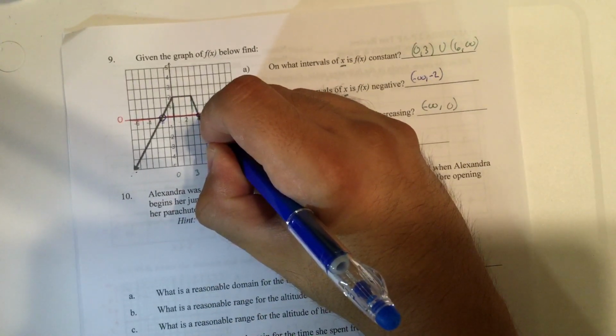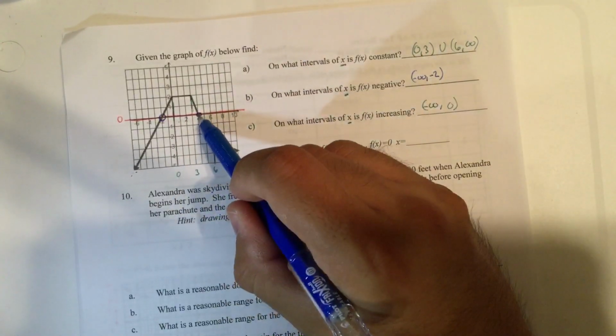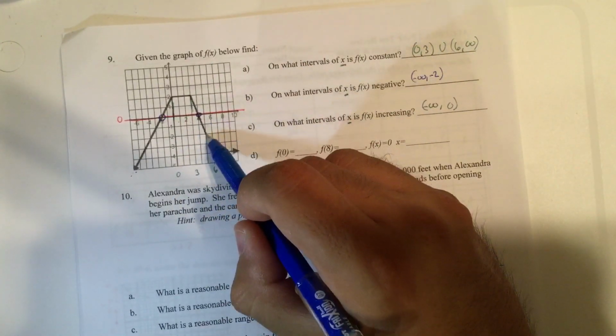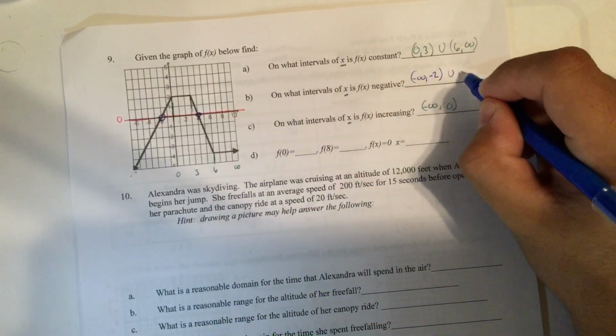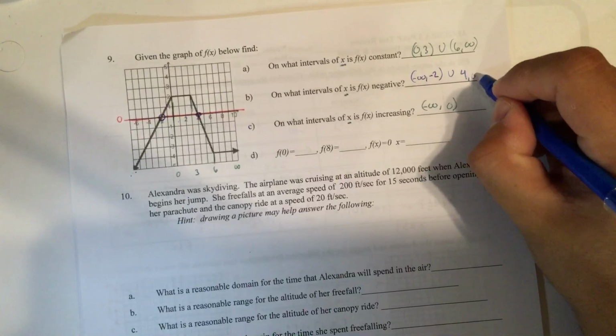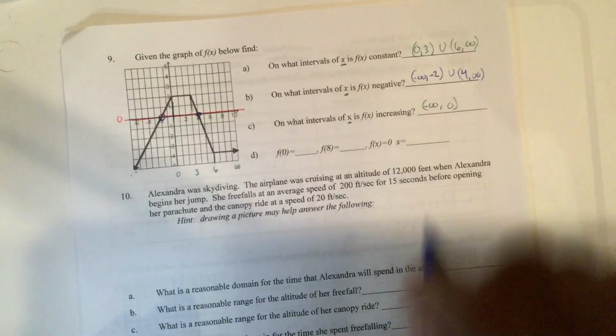But once I get to this x-axis again, at a value of 4, that is not included. But every point that falls below this, heading towards infinity for x, these are all negative values. So we have a union, from 4 to infinity, that are going to be negative.